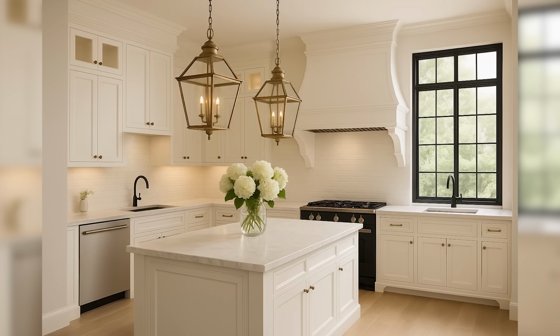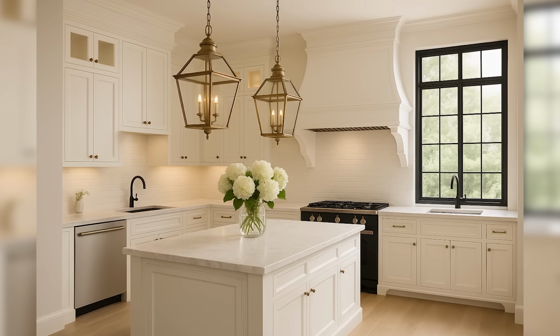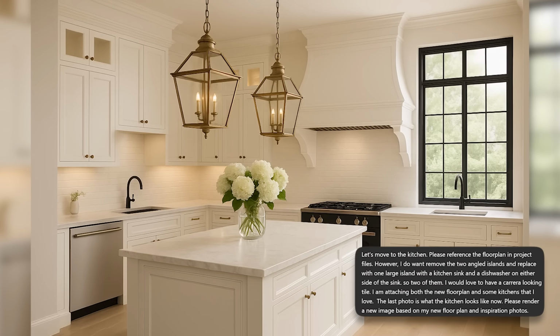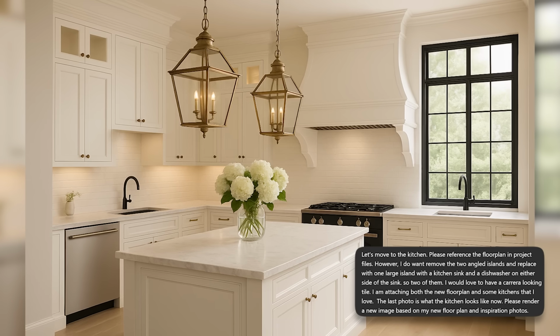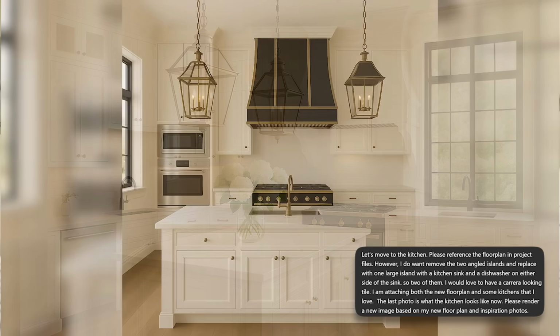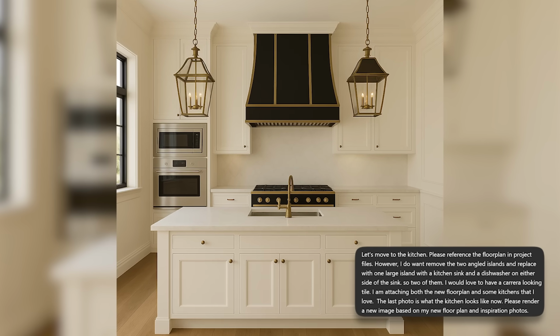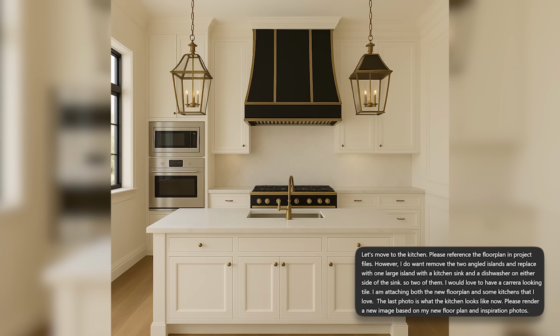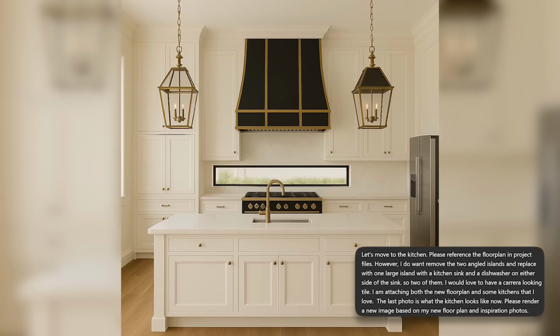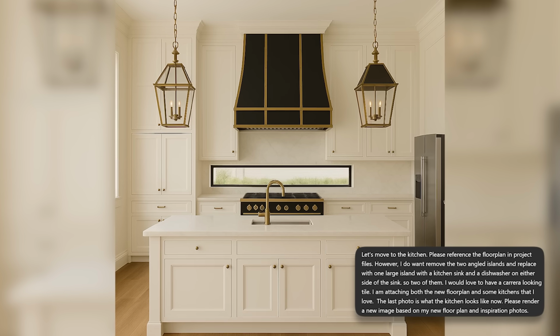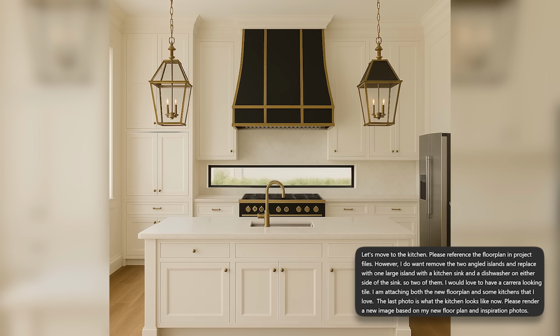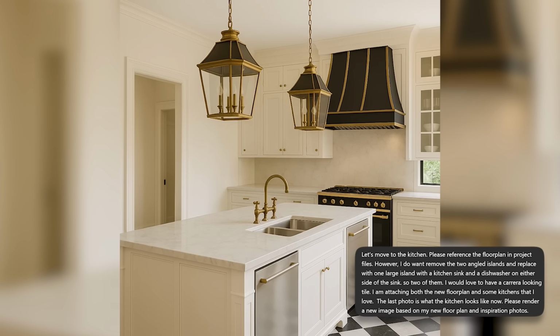So in the kitchen, I told it that I would really like to see white shaker cabinets and a Carrara marble look. It probably will go with a quartz, but I just told it Carrara marble because that's what I wanted it to look like. And then I told it to leave that long, low window that's already there because I want to keep that. And then I put in my range hood that I am still planning on building hopefully soon.